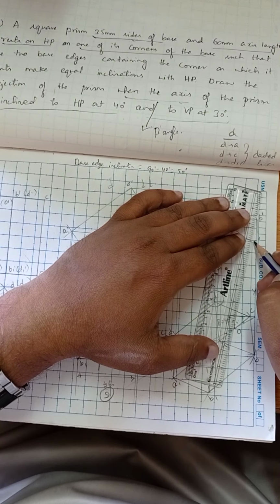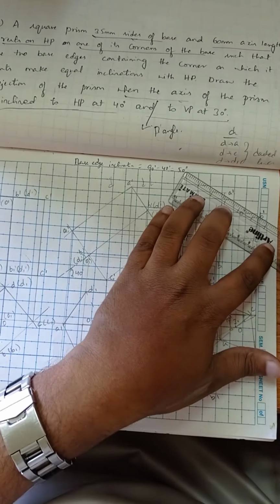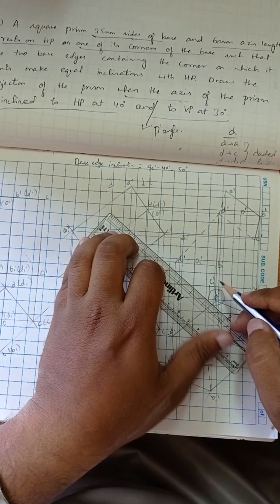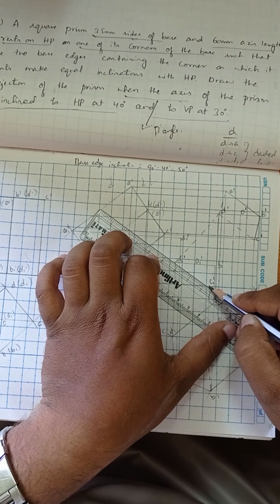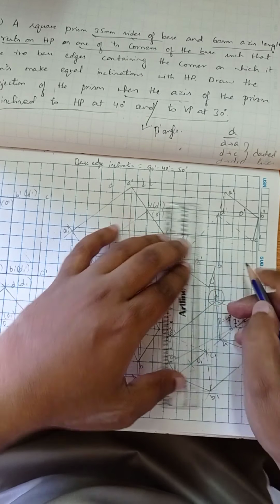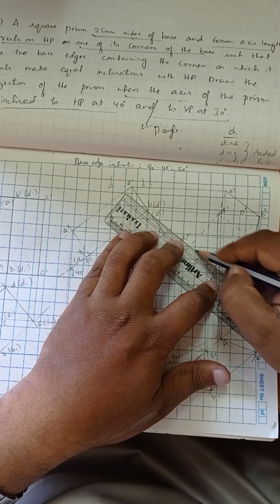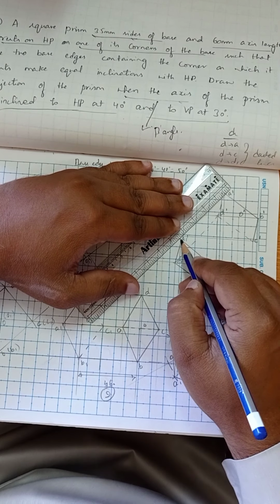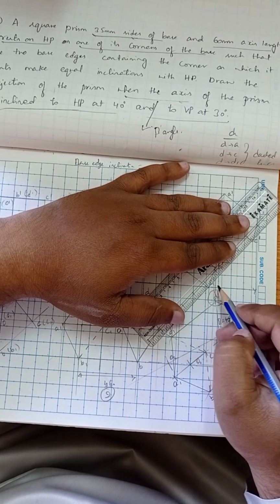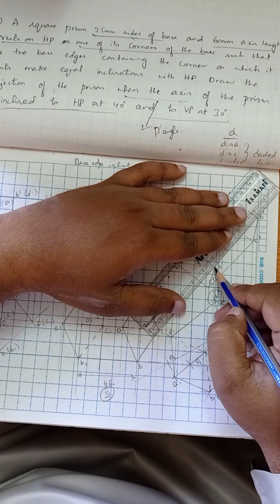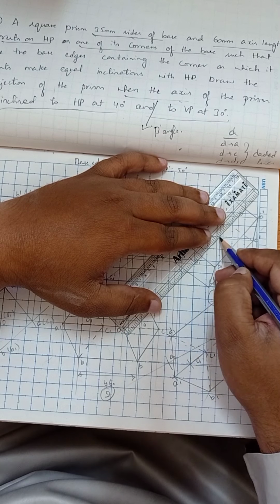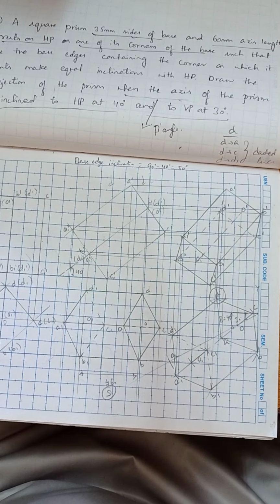Now the continuous lines. The top face will join. Okay, and now the bottom face. After the bottom face, you can connect the vertical edges. A dash to A1 dash can join. Similarly, C dash and C1 dash, and B dash and B1 dash. Now finally the axis, so I can join this. So we have completed the problem.